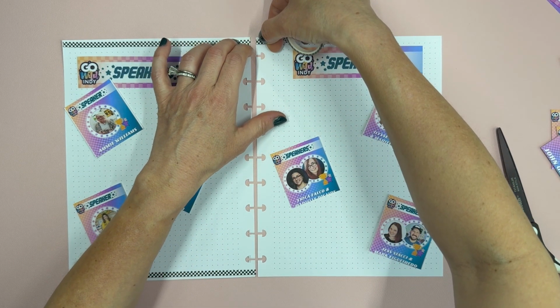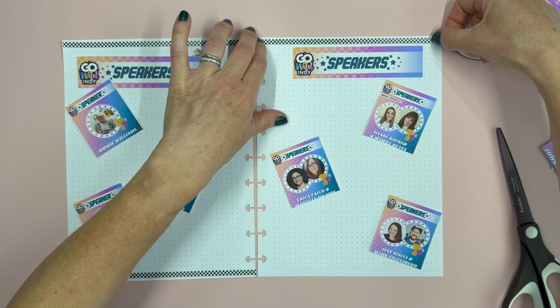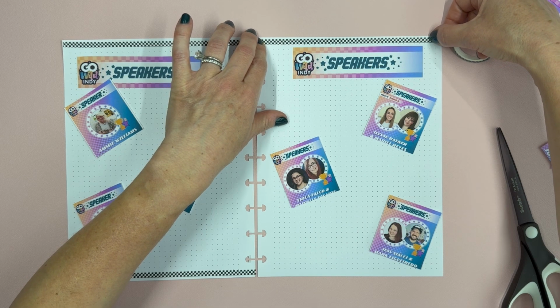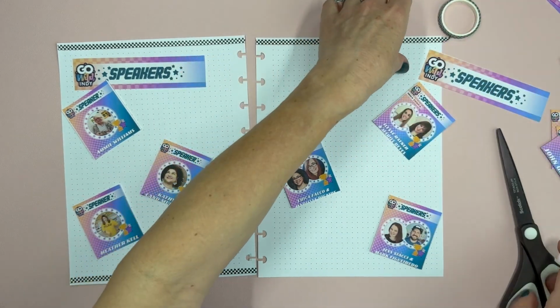I know for the first one, I did use a lot of functional stickers and some decorative stickers.